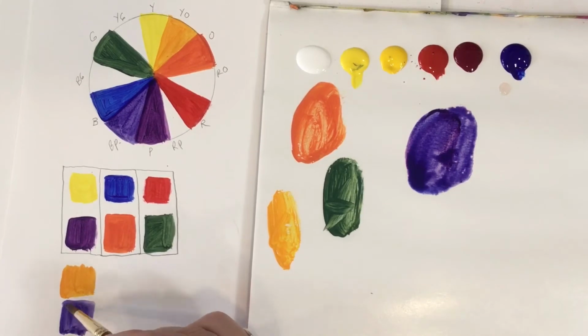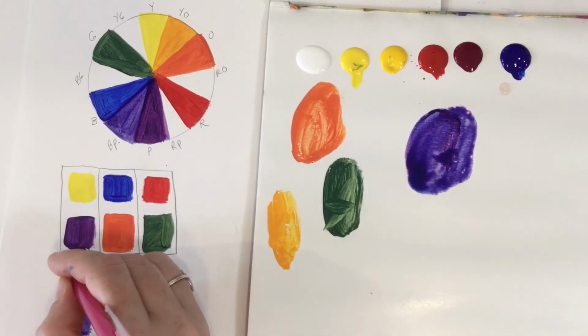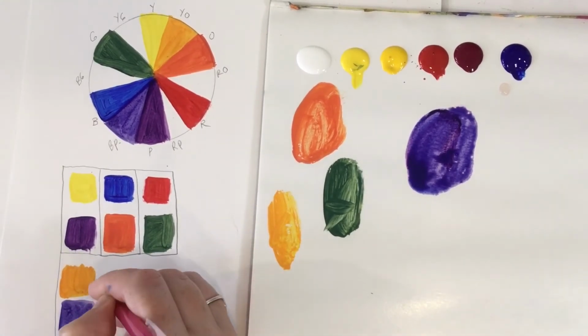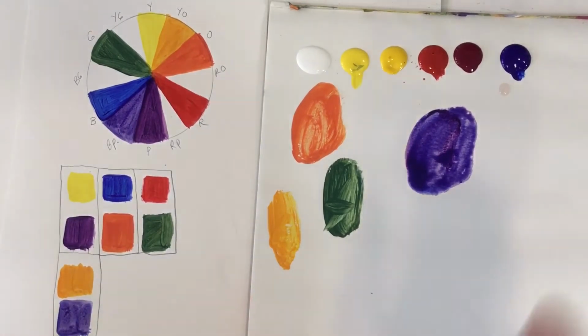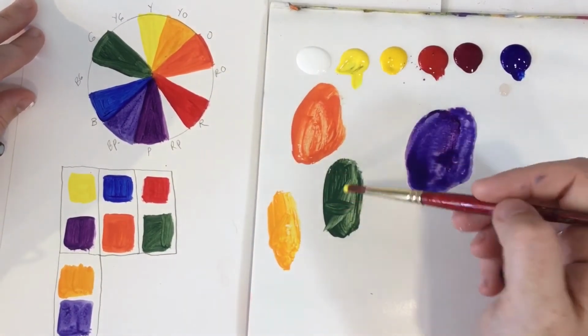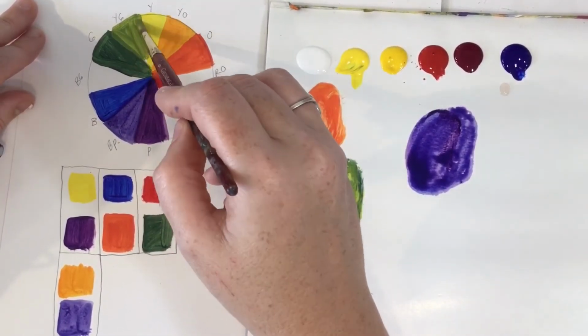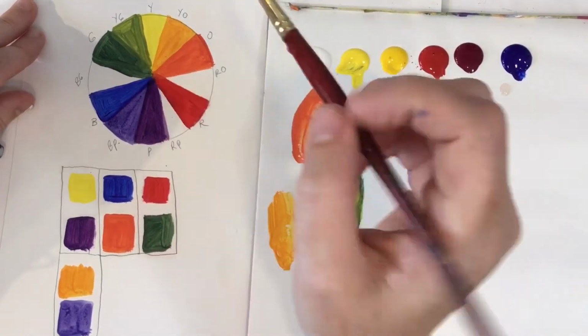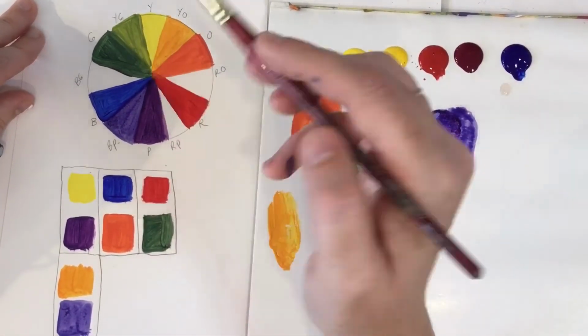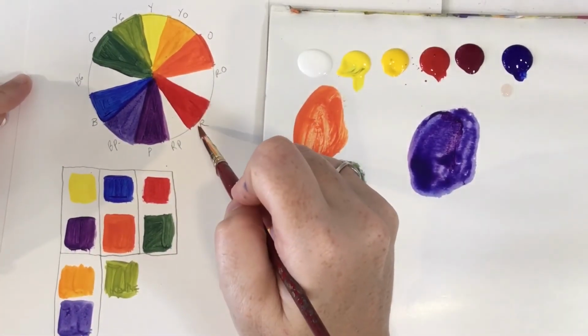They go really well together. And then we're going to now go to the other end. What is the tertiary for yellow and green? It is yellow-green. So we take our green and we add more yellow. Red purple.